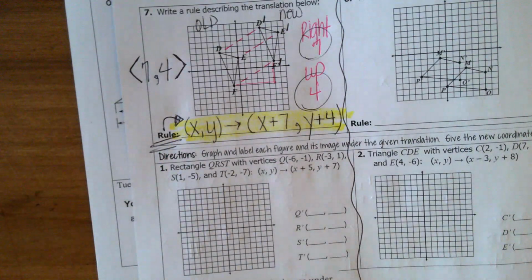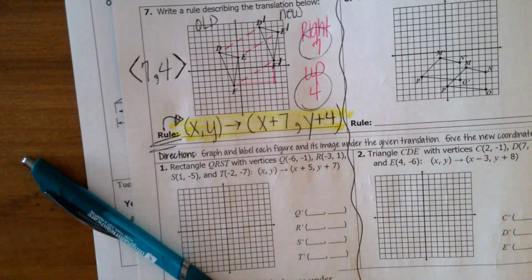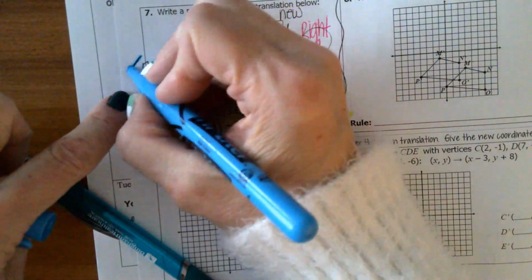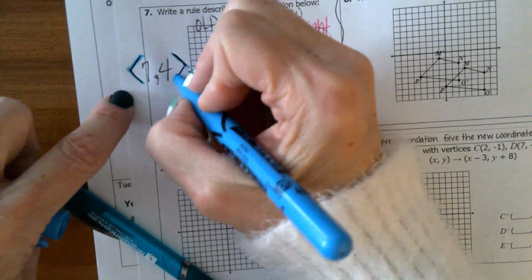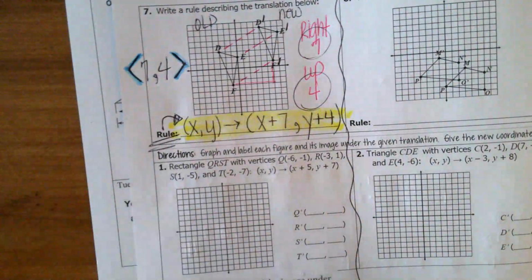So you do have to read really carefully. A lot of times we don't care. But sometimes we do care. And we really care that these are pointed brackets. They are not parentheses. So if you were to write parentheses, that would be incorrect, because that would be a location.